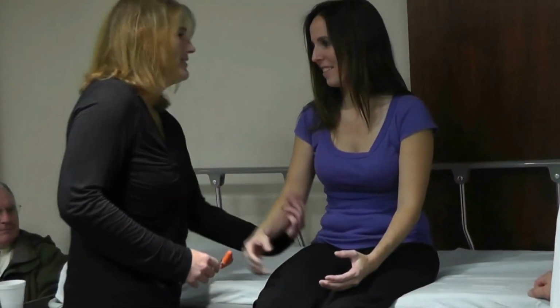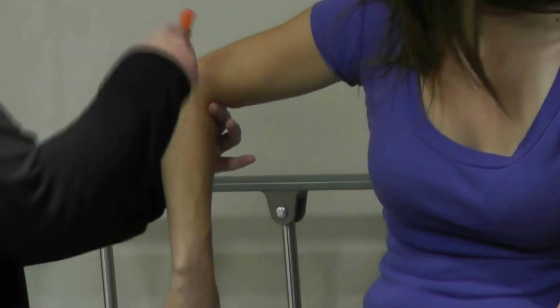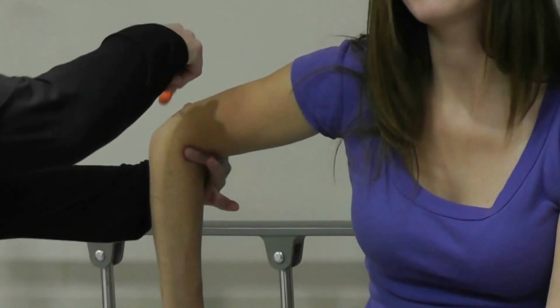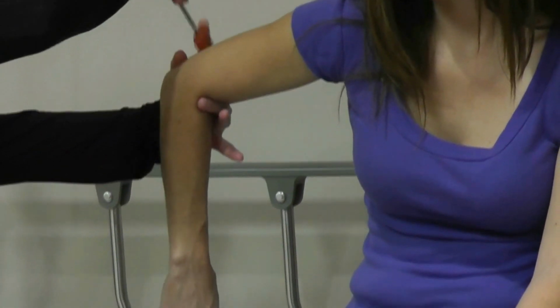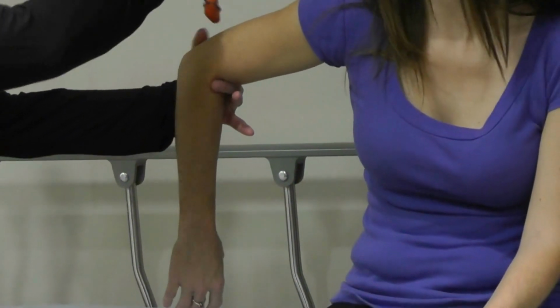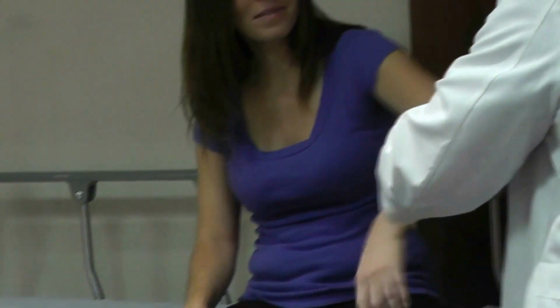Okay. Triceps. Do you use your thumb on her? No, it's to the tendon. Pretty good. You see? The other thing is I tell people just relax.